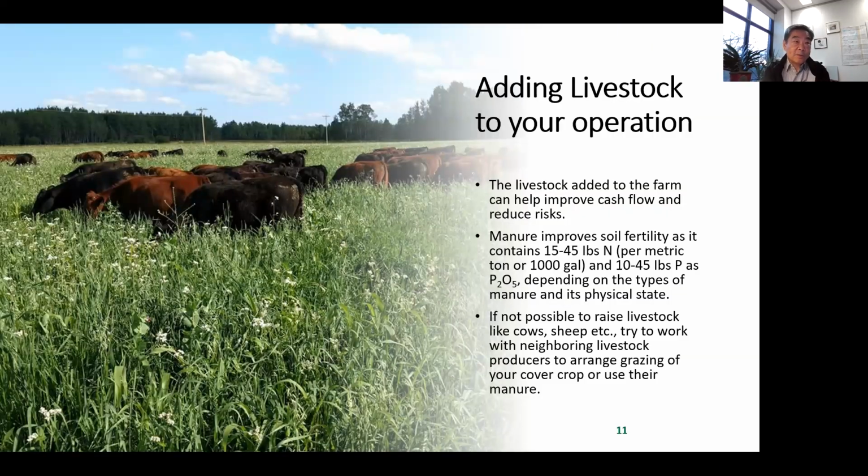Another practice you would need to think about is adding livestock to your operation. Livestock added to the farm can help improve cash flow and reduce risk. Manure improves the soil fertility as it contains a significant amount of nitrogen and phosphorus.